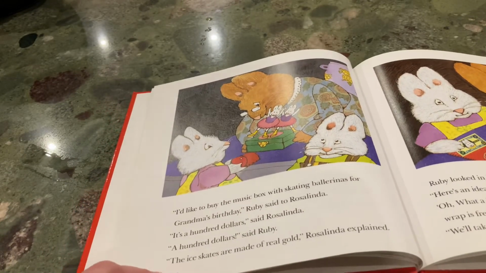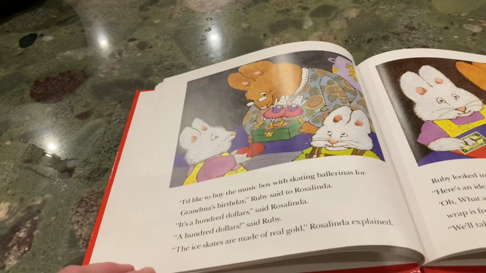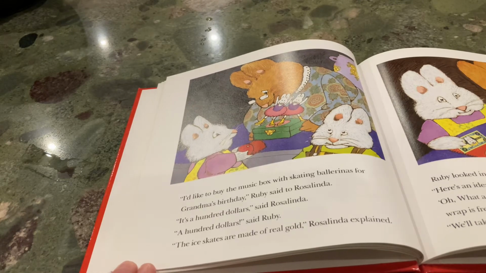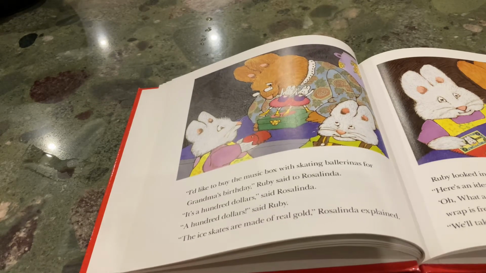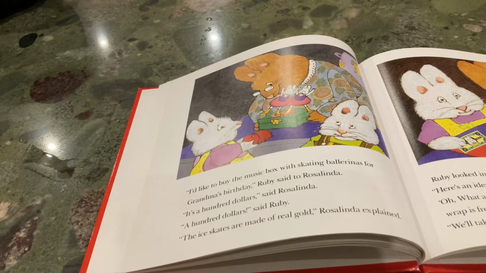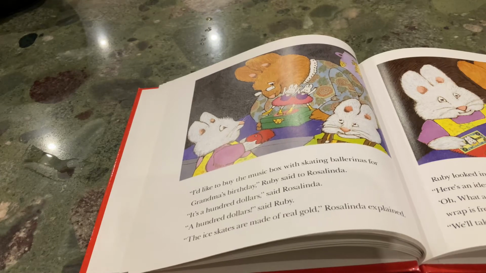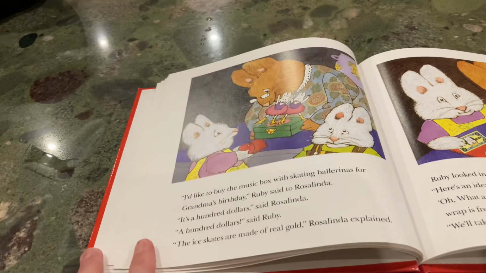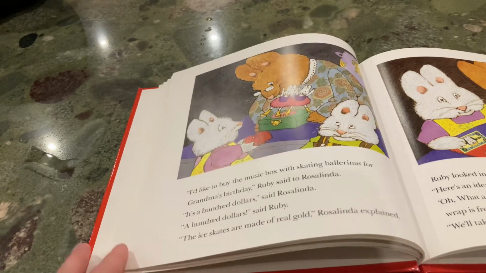I'd like to buy the music box with skating ballerinas for Grandma's birthday, Ruby said to Rosalinda. It's $100, said Rosalinda. $100, said Ruby. The ice skates are made of real gold, Rosalinda explained.